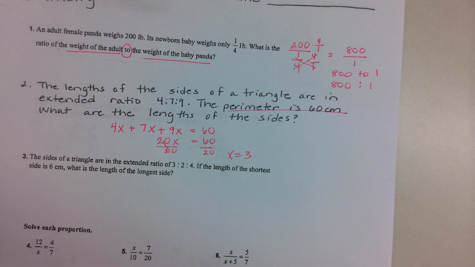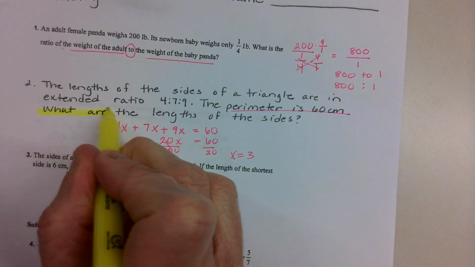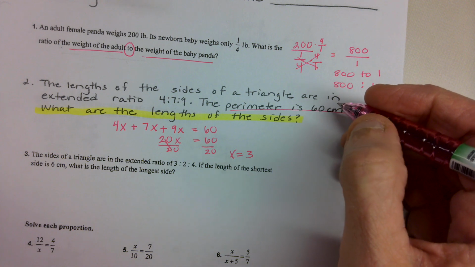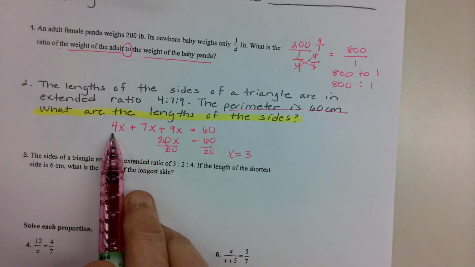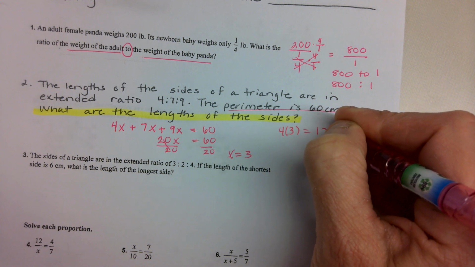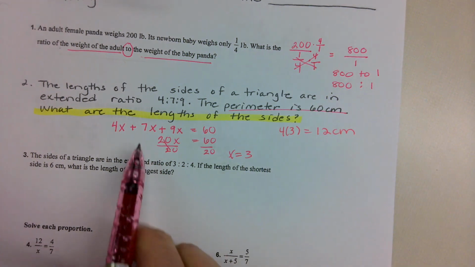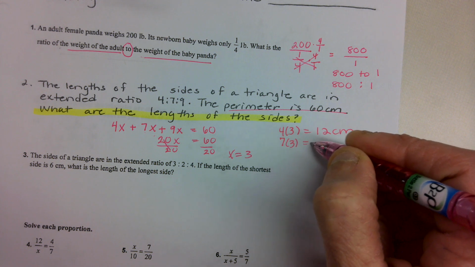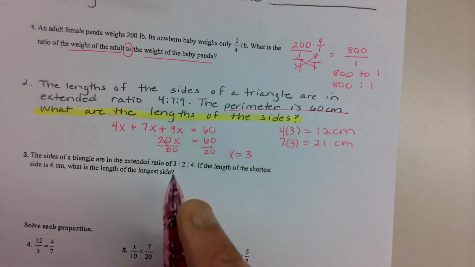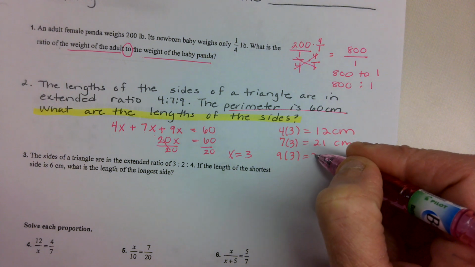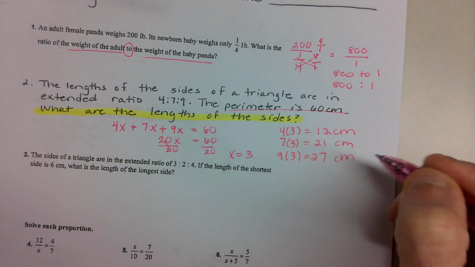What are the lengths of the sides? Okay, that's plural. That's everything. So we've got one length is 4 times X. So 4 times 3, 12 centimeters. The other side is 7 times X. So that's 7 times 3, 21 centimeters. And the third side is 9 times X, or 9 times 3, which is 27 centimeters.